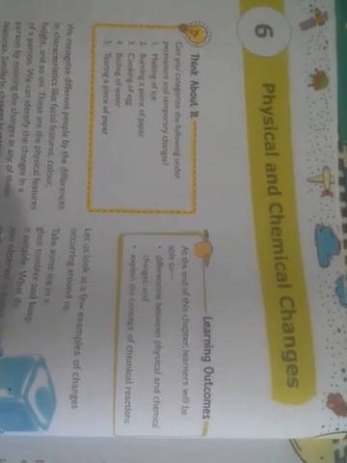Hello children, today we're going to start another chapter and the name of the chapter is Physical and Chemical Change. So everything which we see around, whether it is in any state, solid, liquid or gas, we see some changes in them and we need to identify which one is physical and which one is chemical change.